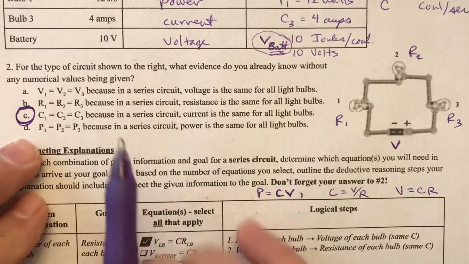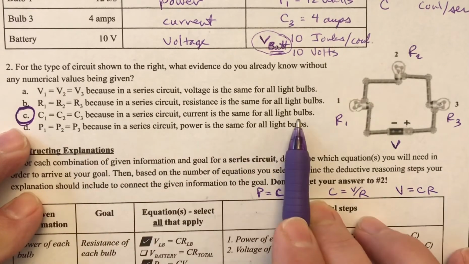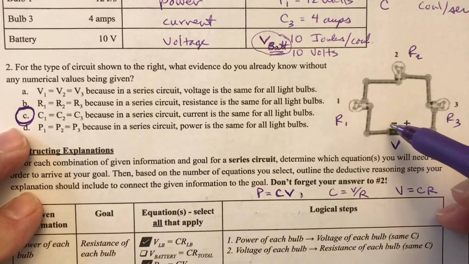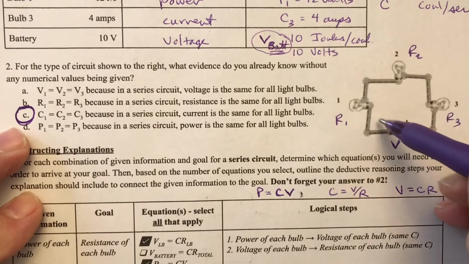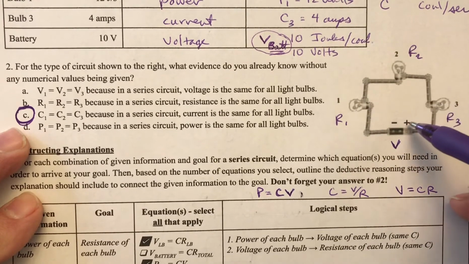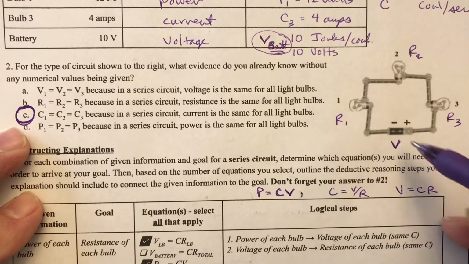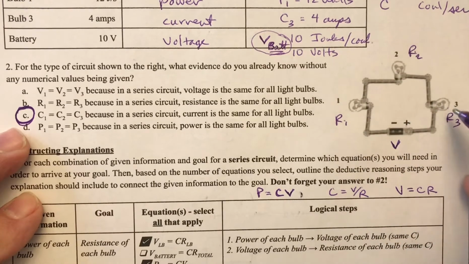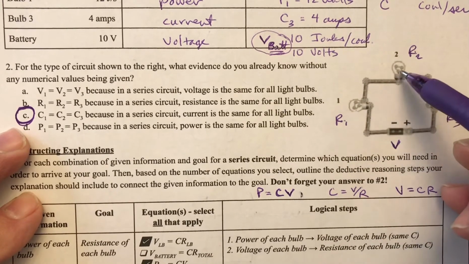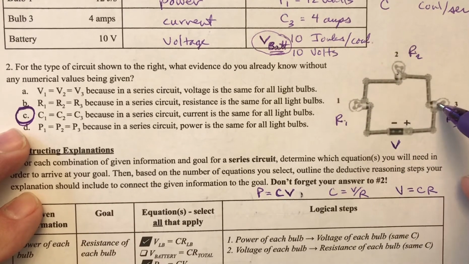Now, you can see that I circled letter C here because in a series circuit, the current is going to be the same through each bulb. Depending on what the resistances are, the voltage drops may be different for each bulb.